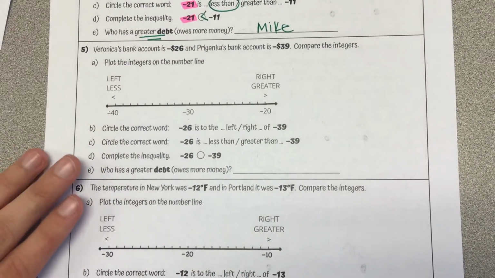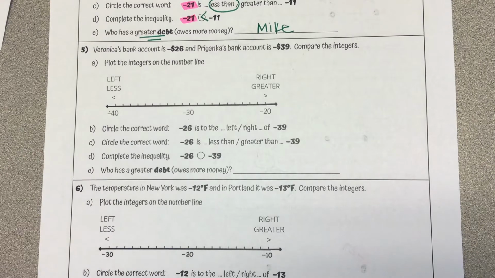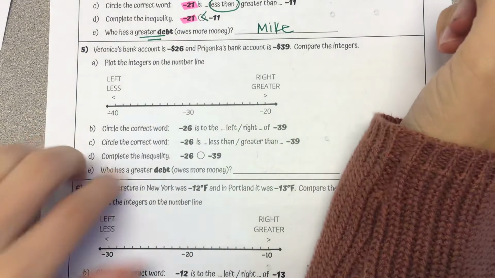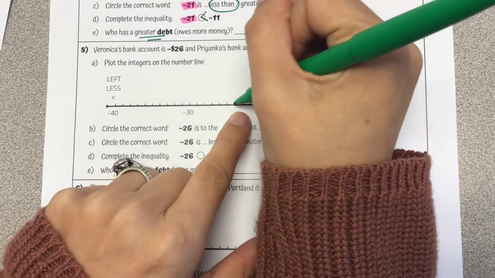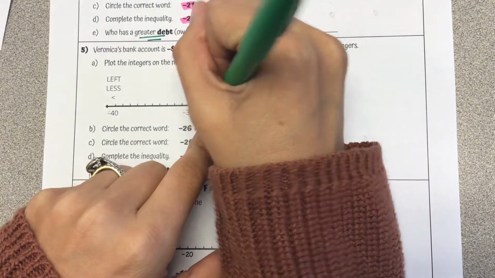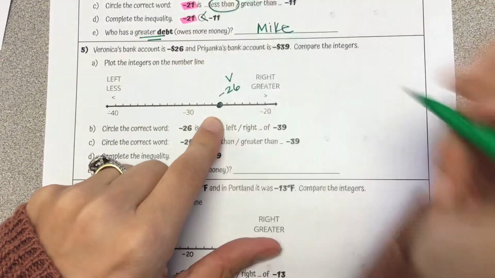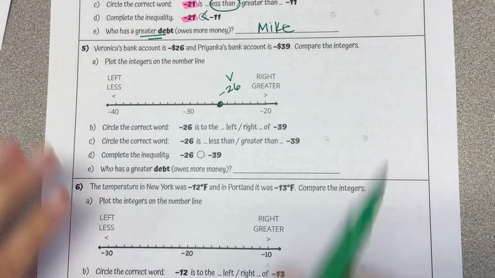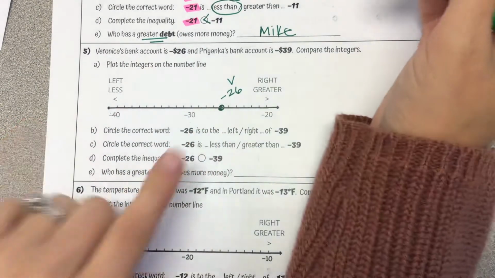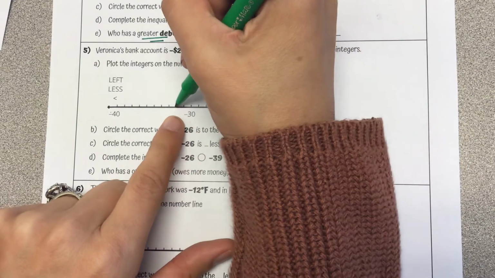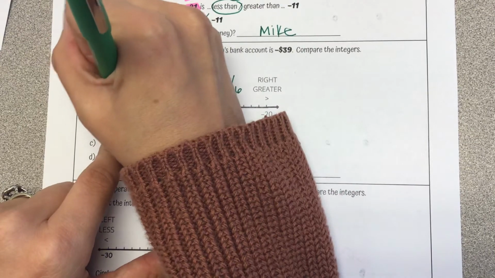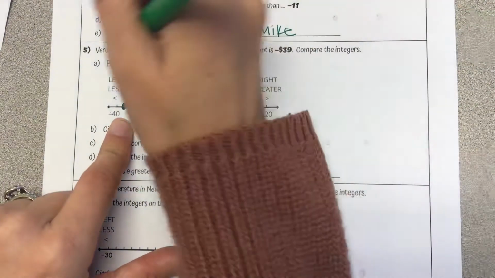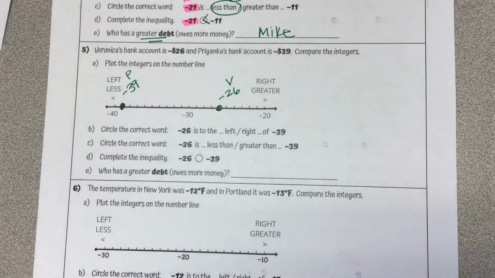Number 5, Veronica's bank account is -$26 and Priyanka's bank account is -$39. So -26, I'm going to find this, start at -20, 21, 22, 23, 24, 25, 26. I'm going to write negative 26. I'm going to write a V for Veronica. Priyanka's bank account is negative 39. I'm going to start at negative 30. 1, 2, 3, 4, 5, 6, 7, 8, 9. I'm going to write negative 39. I'm going to write a P for Priyanka.